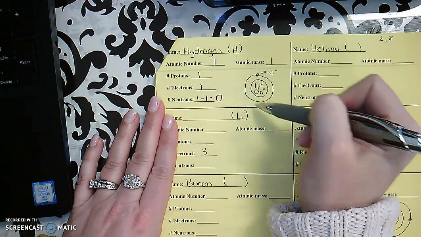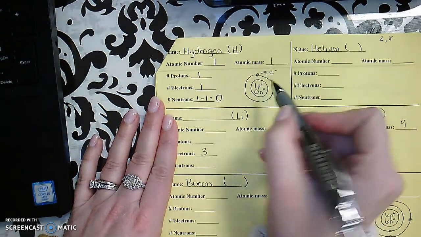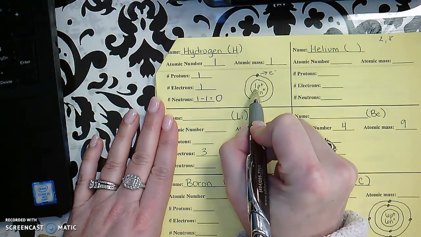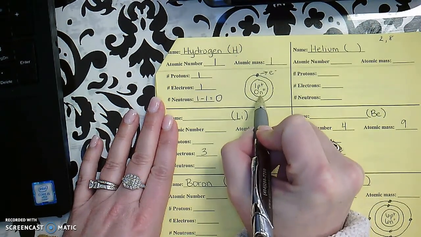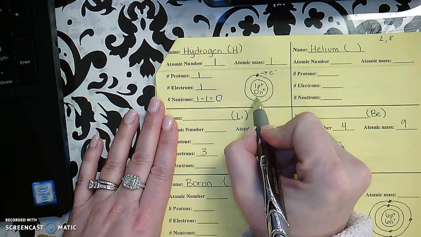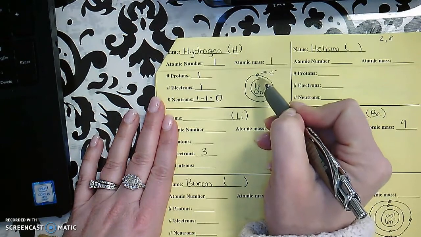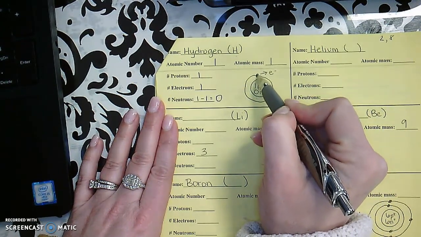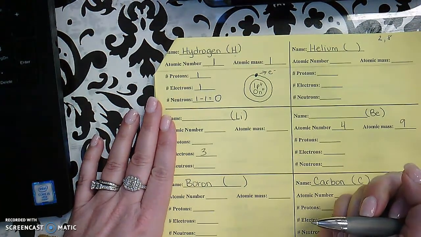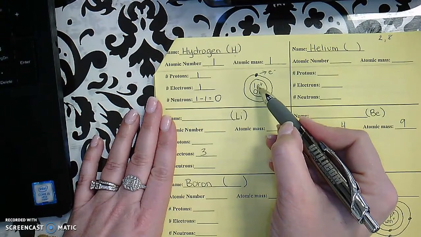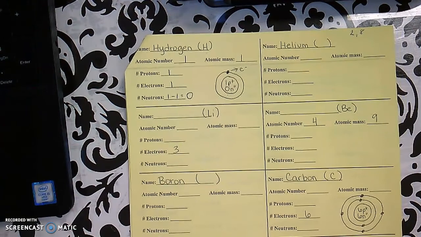So when I draw the orbital, the electron orbital picture for hydrogen, which is already drawn for you, I have 1 proton in the nucleus, and I have 0 neutrons, that's N0, 0 neutrons in the nucleus. And then in my first orbital, electron orbital, I'm going to put one little dot right here, and that dot represents the 1 electron. So hydrogen is literally 1 proton with 1 electron orbiting it. We're going to move on to helium.